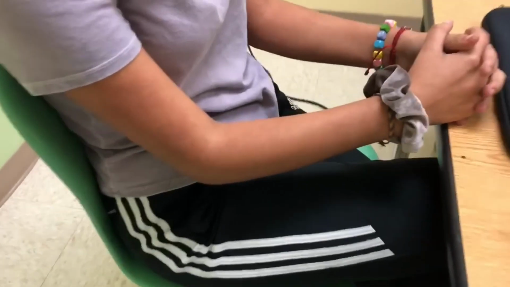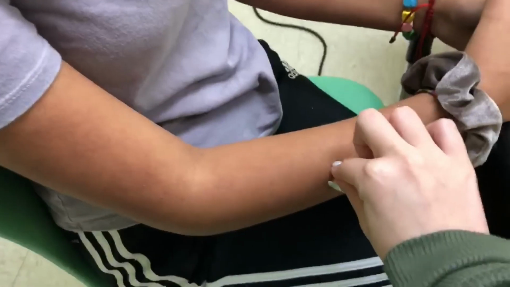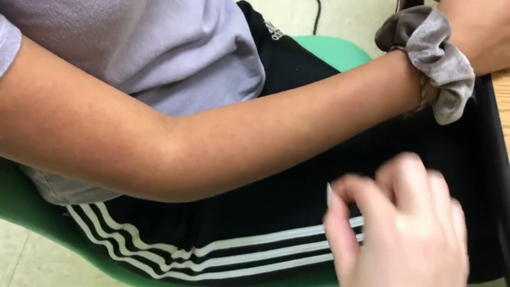For opposition, you have the finger joints. The muscle involved is the opponens pollicis. This happens on the sagittal plane, and this motion is used to pinch.